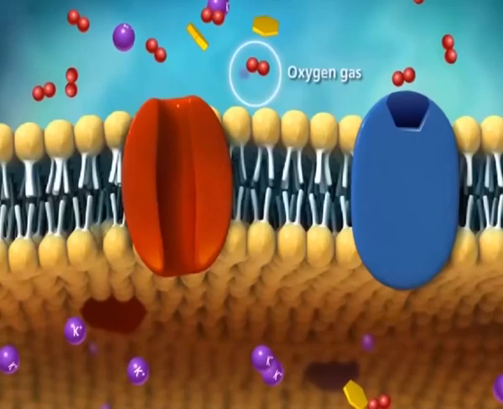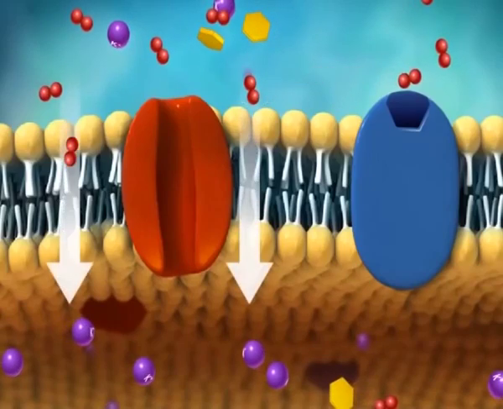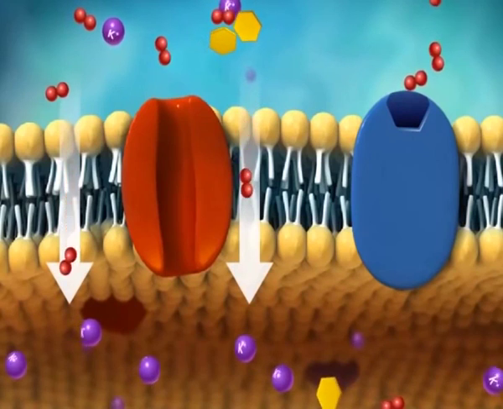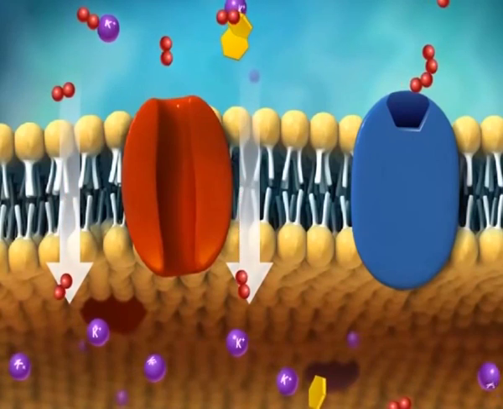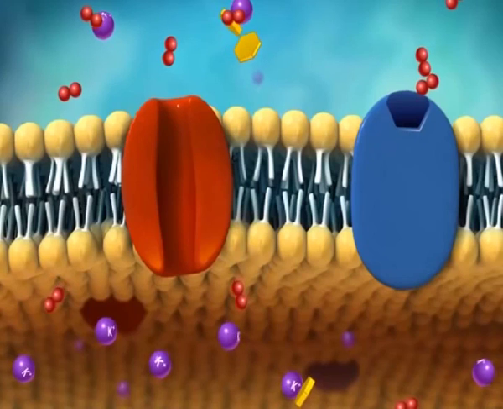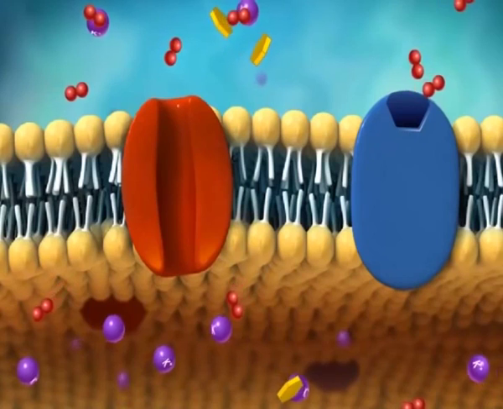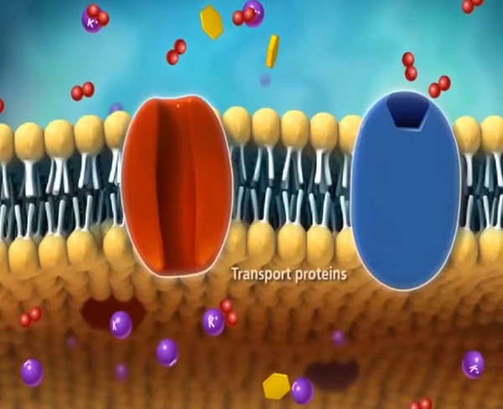Next is facilitated diffusion. It is also known as carrier mediated transport, downhill transport. It is faster than passive diffusion. No energy expenditure is involved in it and also not inhibited by metabolic poisons.